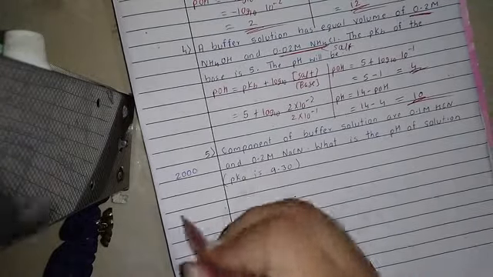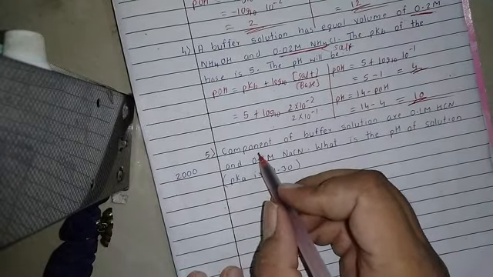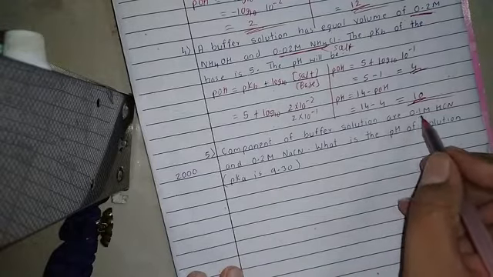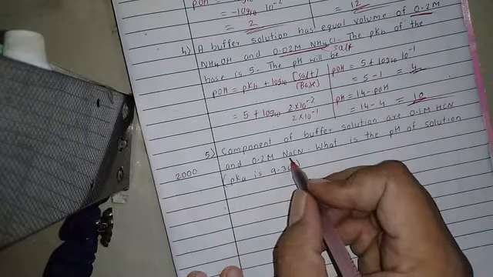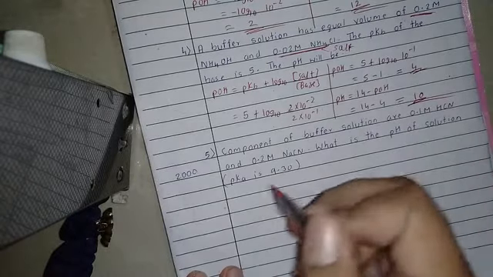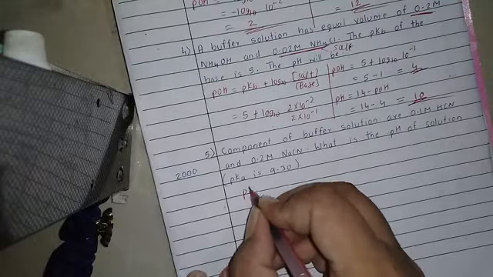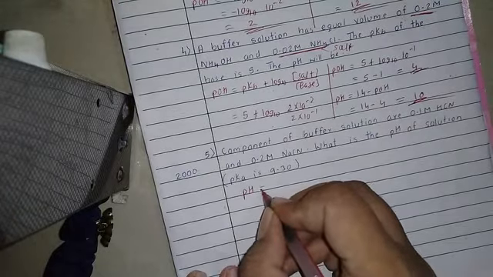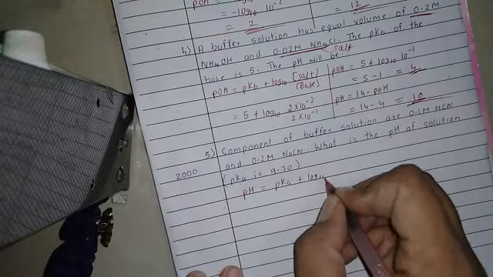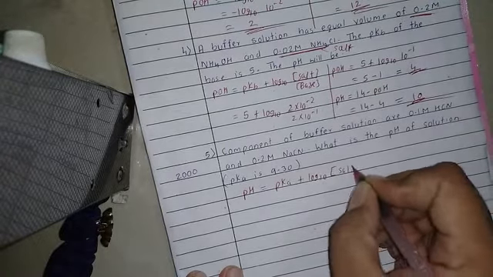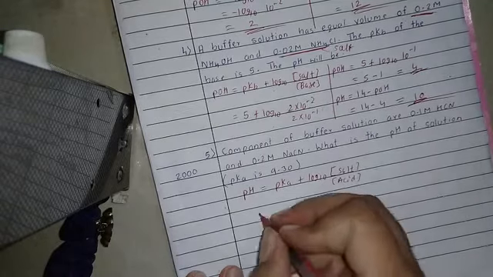Let's see another question asked in AIEEE. Components of a buffer solution are 0.1 molar HSCN and 0.2 molar NaSCN. What is the pH of the solution? Now this is the acidic buffer. So we are going to use the formula for the acidic buffer, that is pH equals pKa plus log base 10 of salt upon concentration of acid.